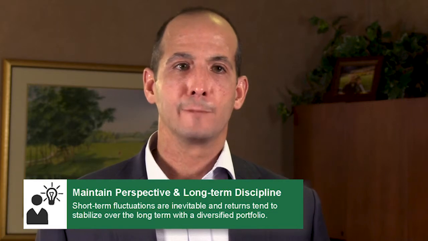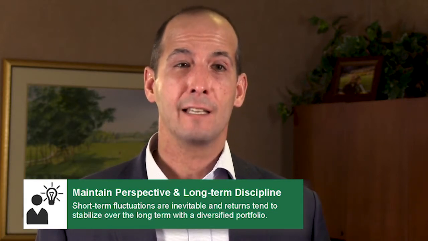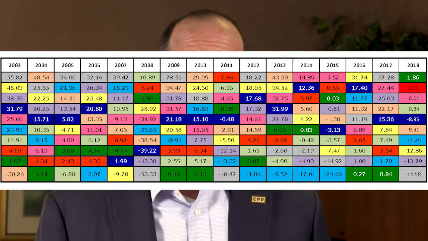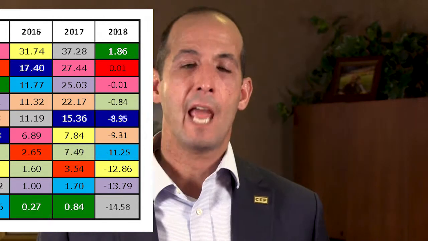Maintaining perspective and long-term discipline can be difficult. Remember, short-term fluctuations are inevitable, and returns tend to stabilize over the long term with a diversified portfolio. Not experiencing all the highs and all the lows, but attempting to capitalize on the benefits of a diversified portfolio may position you to achieve your goals.